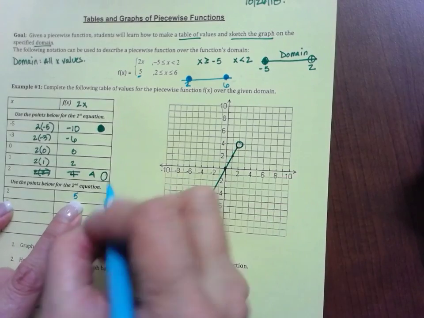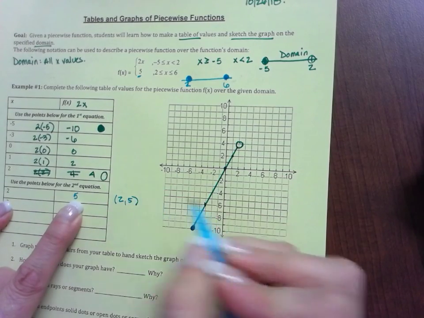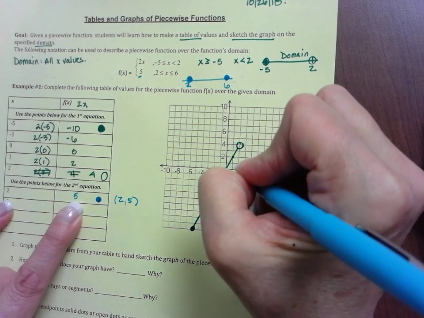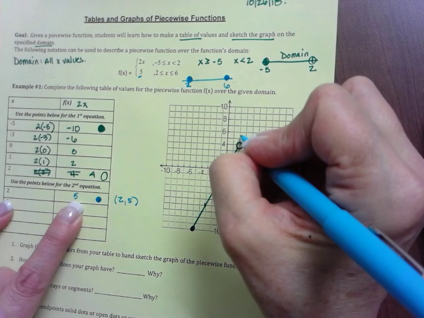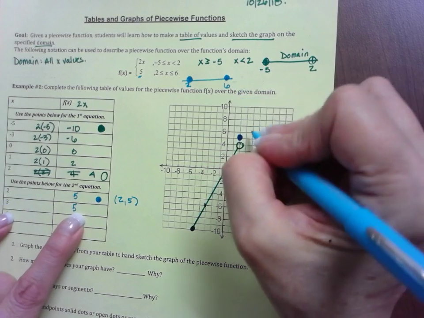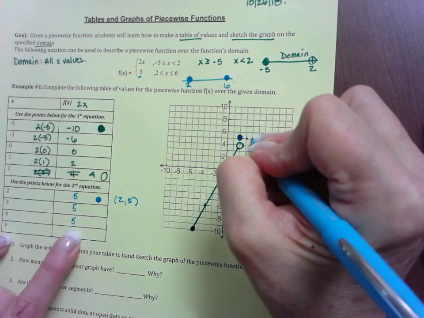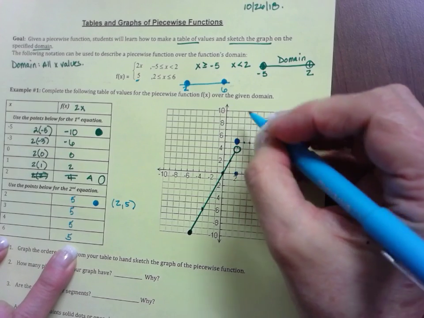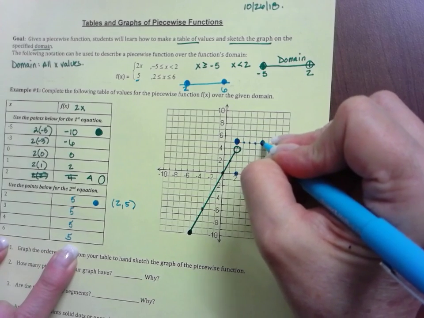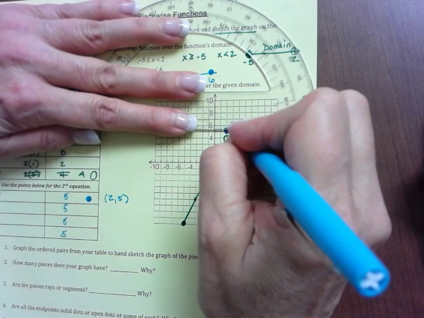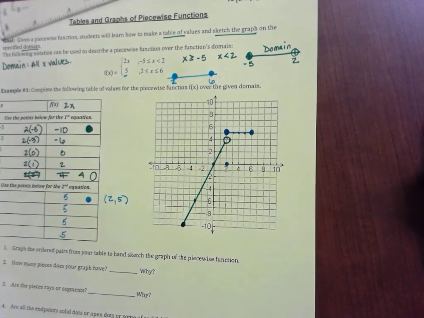So using my ordered pairs of 2, 5, it's going to be a closed circle. So I'm at 2, 5. And then 3, 5, 4, 5, 5, 5. And then 6, 5 is also closed.